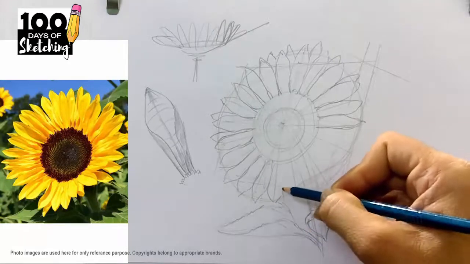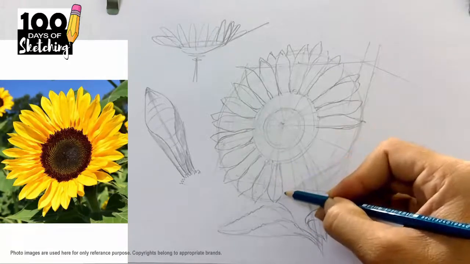So as I'm coming to this part, that length will be shortened.